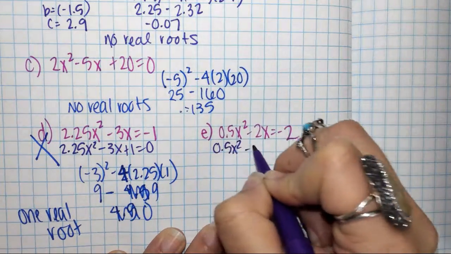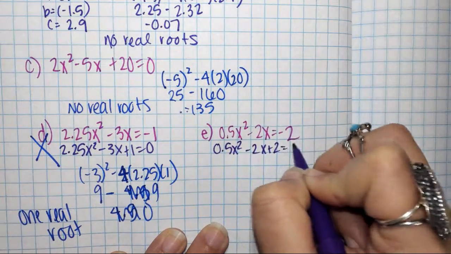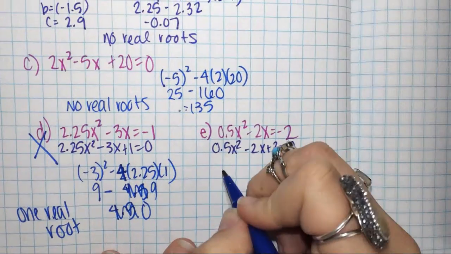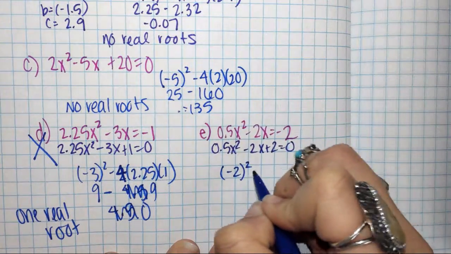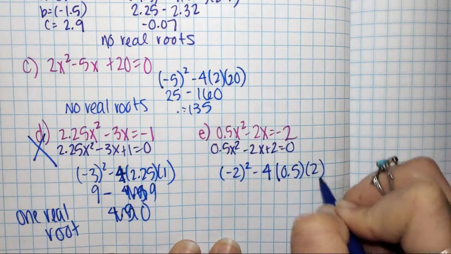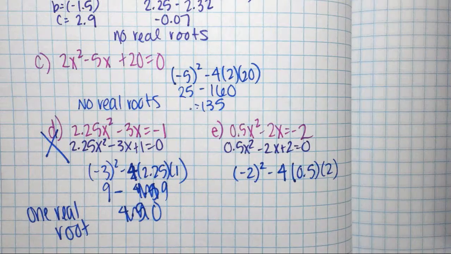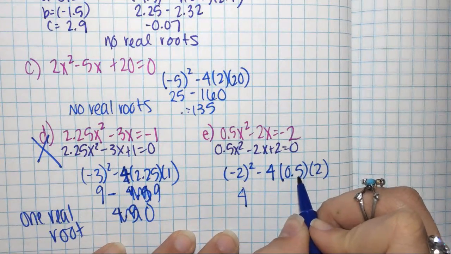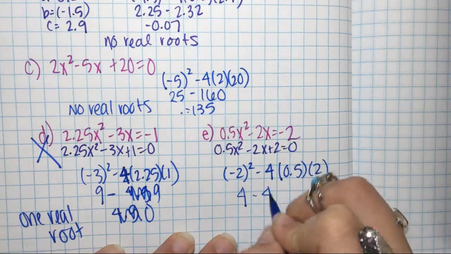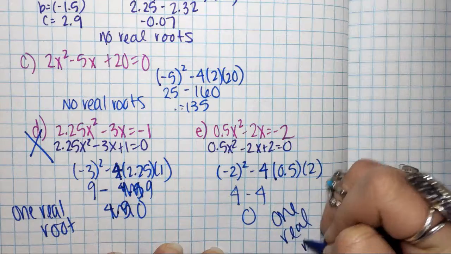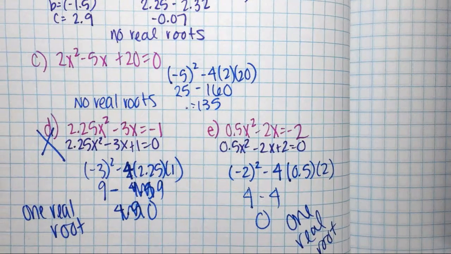For this one, okay, make sure I'm writing it correctly. I have negative 2 squared minus 4 times 0.5 times 2, right? Okay, negative 2 squared is 4. Negative 4 times 0.5 is negative 2. Negative 2 times 2 is minus 4. So that's 0, so 1 real root. How many of us got that one totally right?